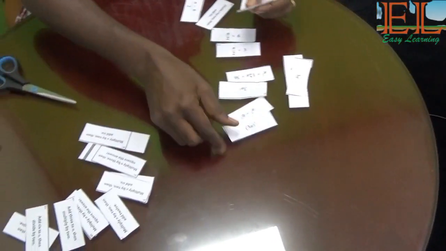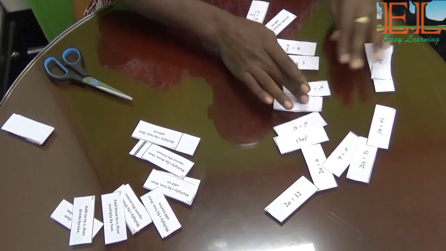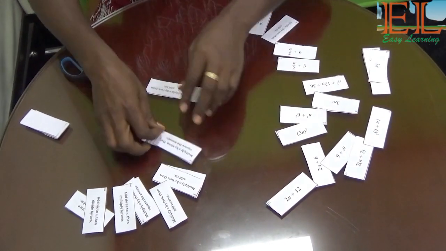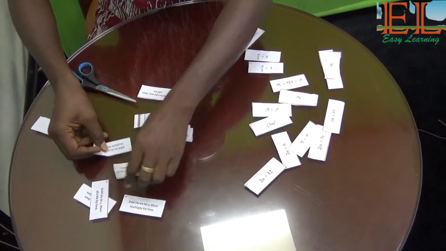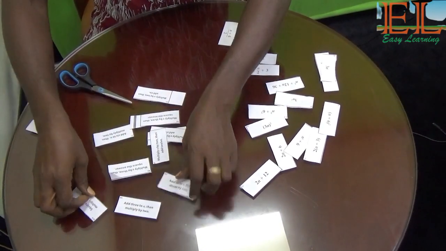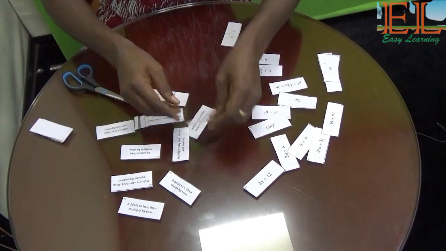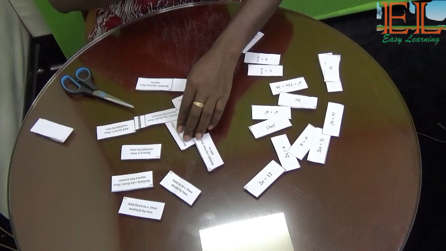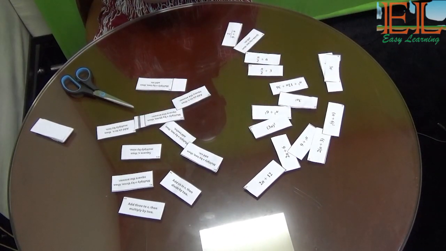I'm now going to match them. So I spread the expressions, then I spread out the word statements. If you feel that there is an expression or a word statement that does not have an equal match, you will have to do it all by yourself. So I can take any of them now.